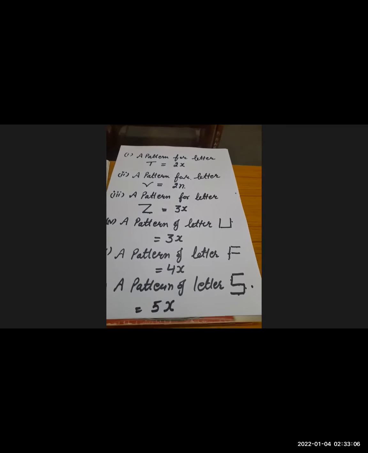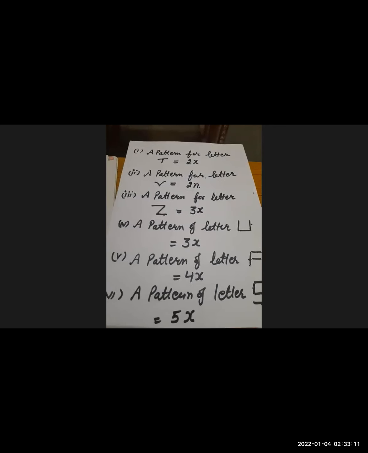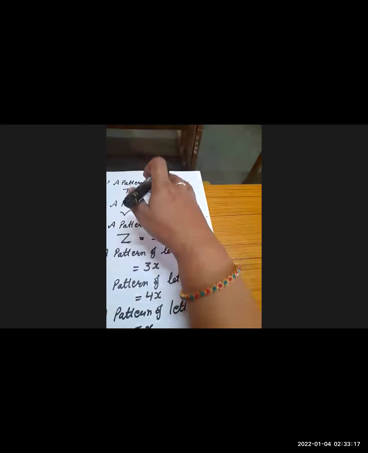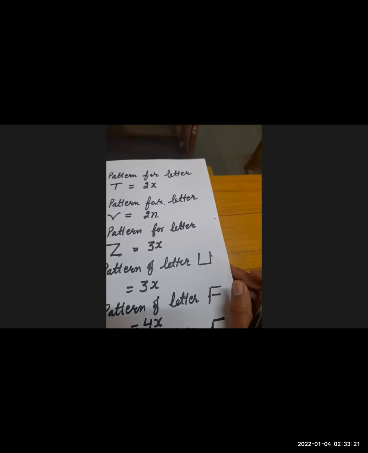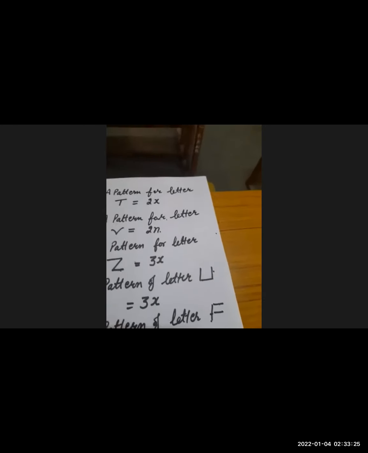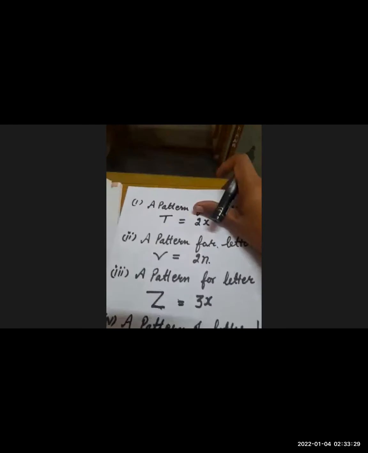Clear, students? So this is first question, and 6 parts. So the first question: how you can write the rule to make this pattern? Clear, students? Next is second question.